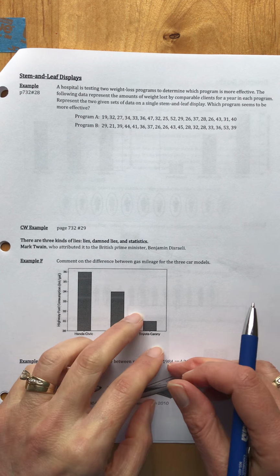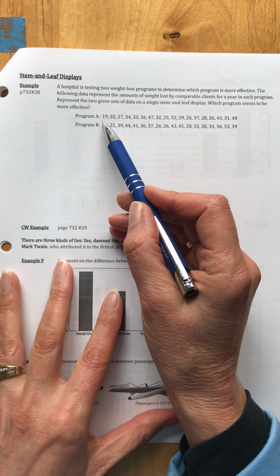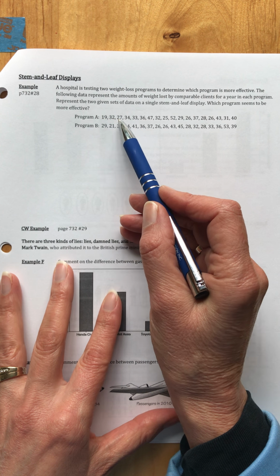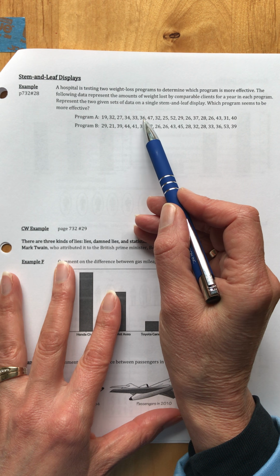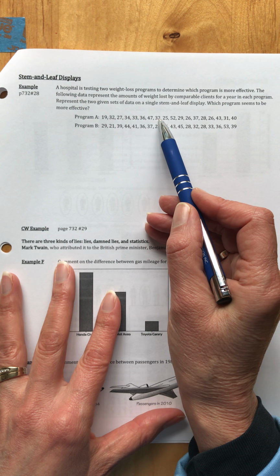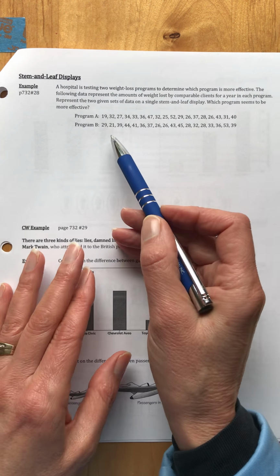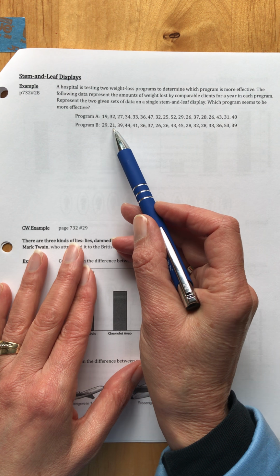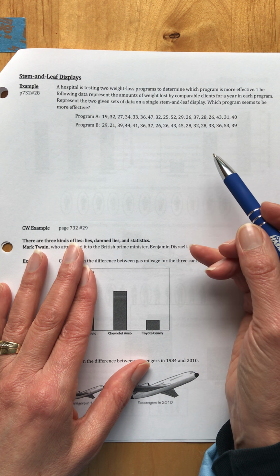Okay, so what we do is we look at the data and we say in program A, it looks like people lost anywhere between, what's the lowest? It looks like 19, all the way up to 32. Do we have anything? 37, 47. We have anything beating 47? No. So it goes anywhere from 19 to 47. What about program B? See if we get any higher or lower than that. Nope, it doesn't look like it.